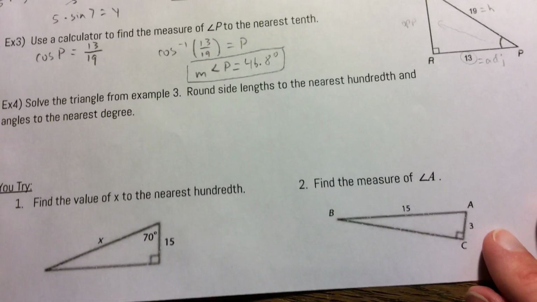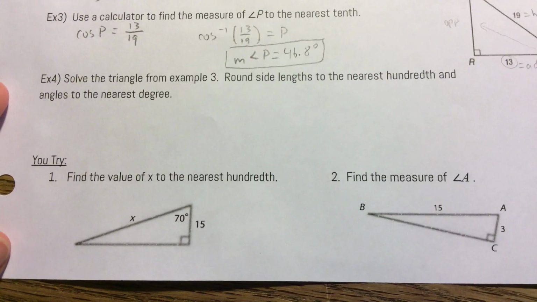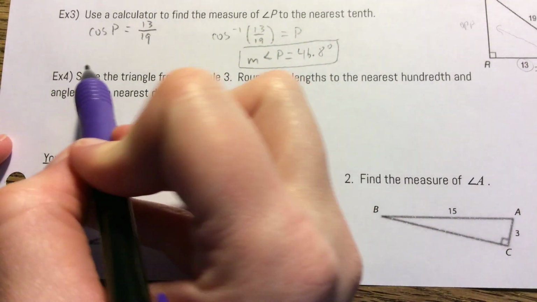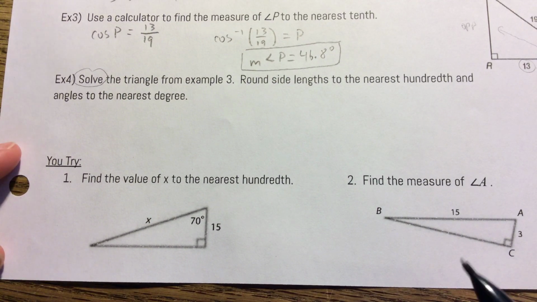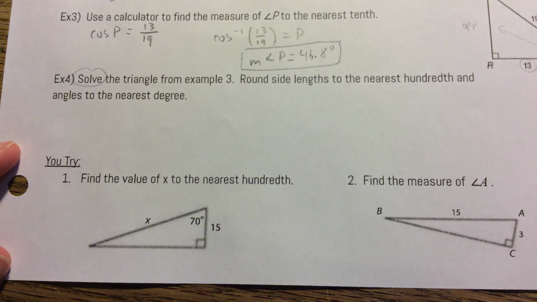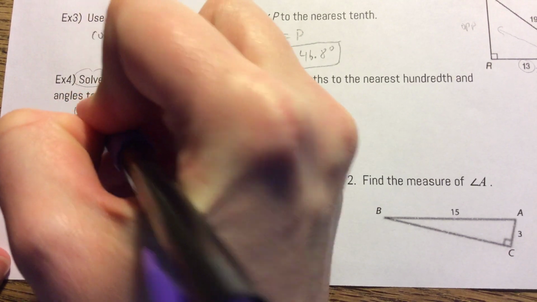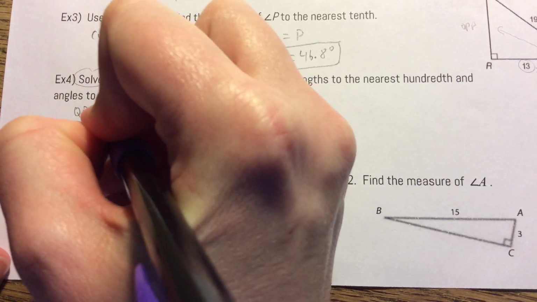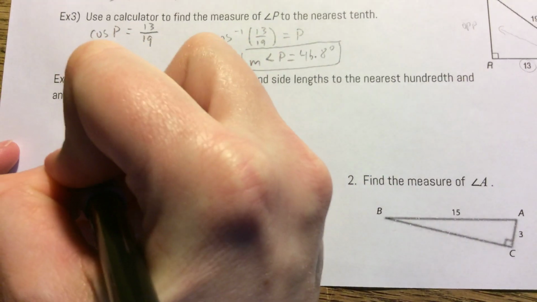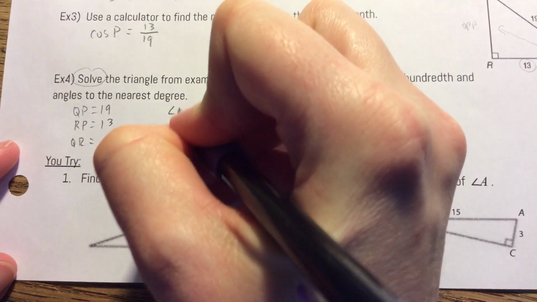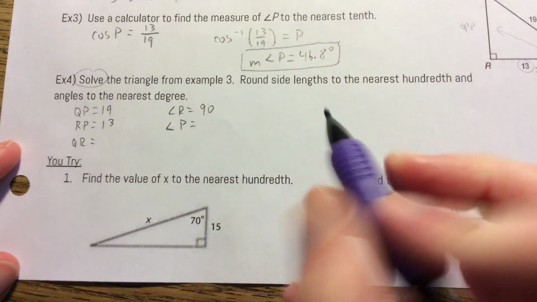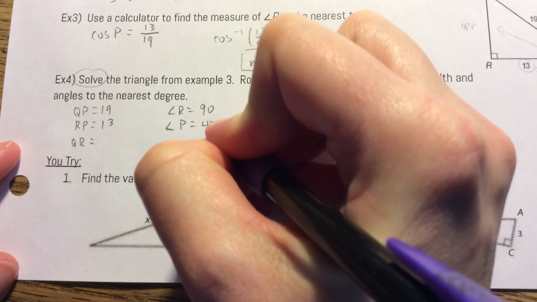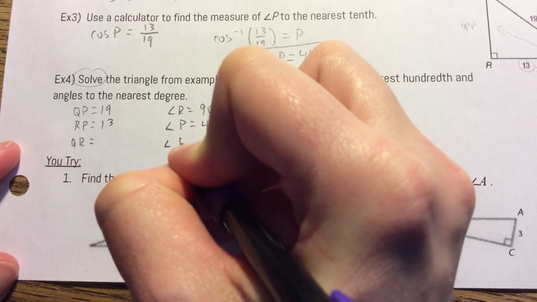Alright, and one more. It says on the last example to solve the triangle from example 3. Solve the triangle means find all 3 sides and all 3 angles. So we already have quite a bit on here. We have QP is 19. We have RP is 13. We need to find QR. We have angle R is 90. That was given to us. Angle P we just found, which, this says to the nearest degree, so we're going to call that 47. And we need angle Q.